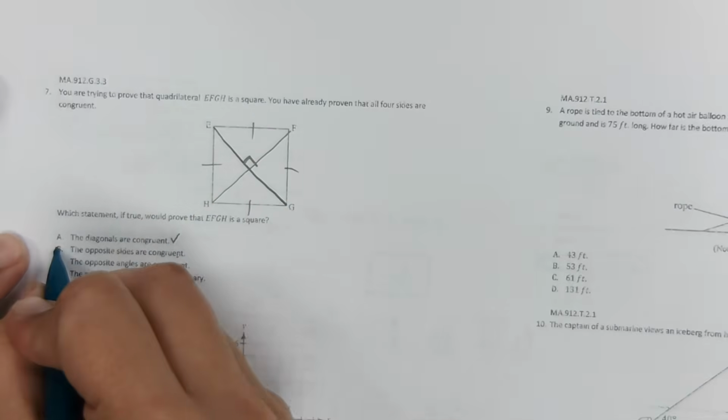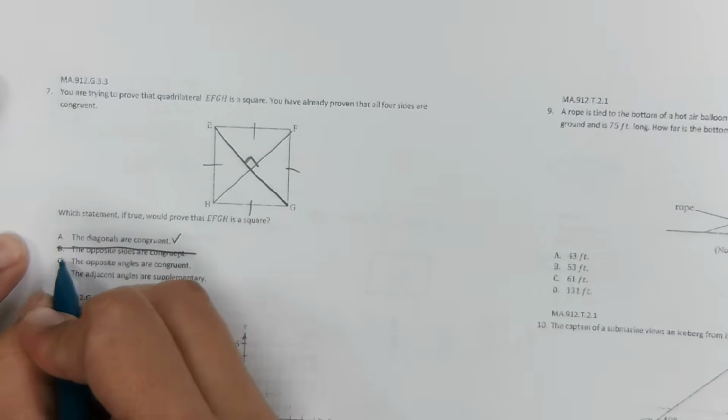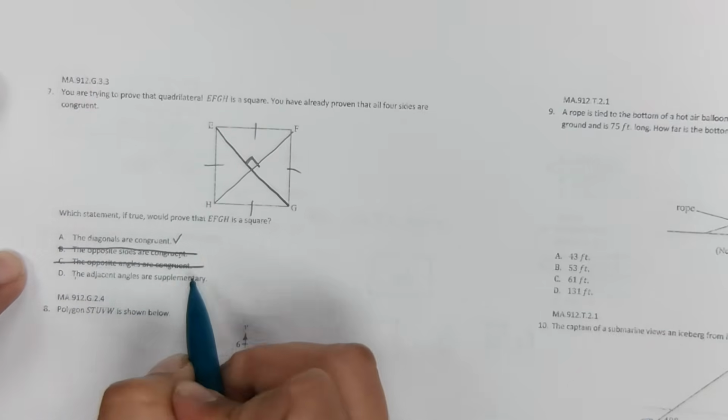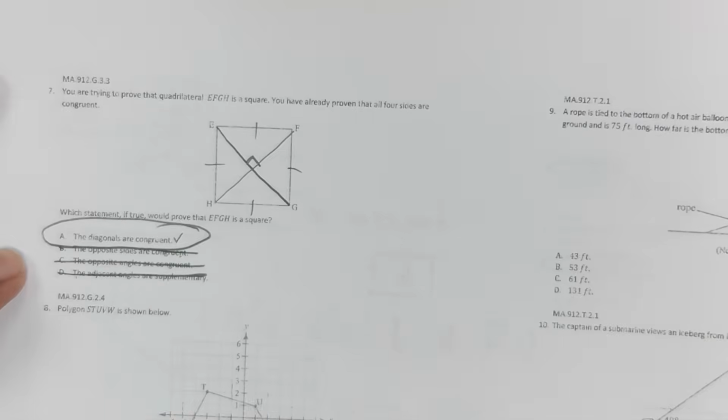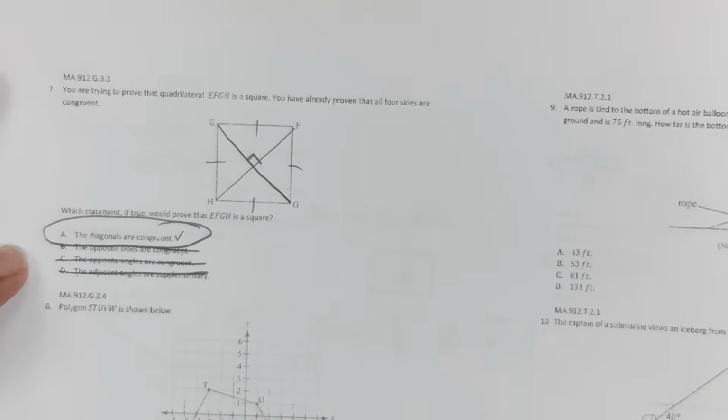Opposite sides are congruent. It already said it proved that. Opposite angles congruent. And then the adjacent angles are supplementary. No, this is the only thing that would prove it's a square. The other things can happen in other shapes like parallelograms and stuff.